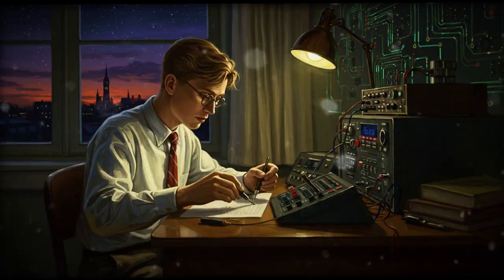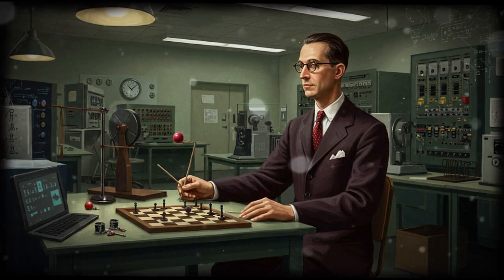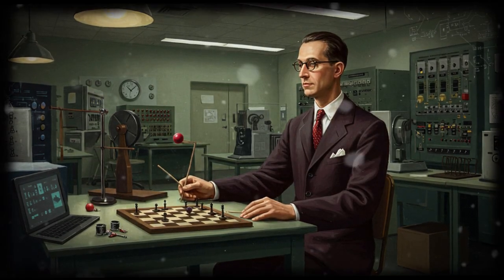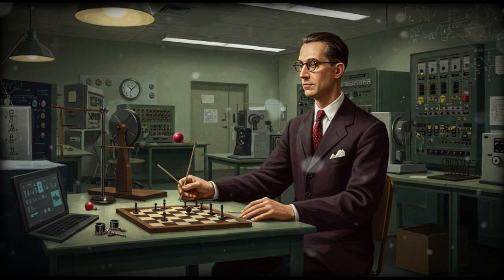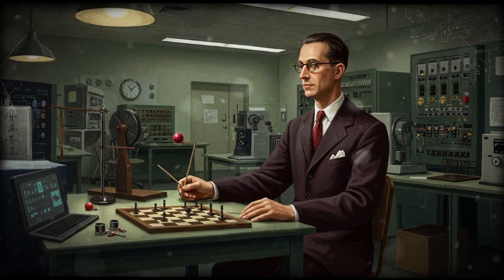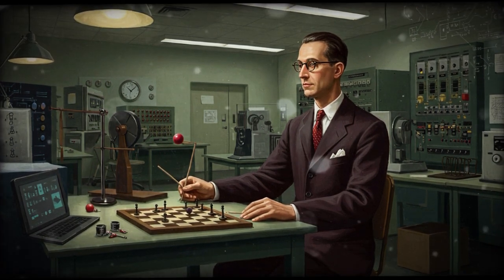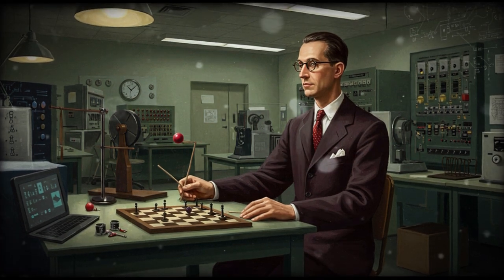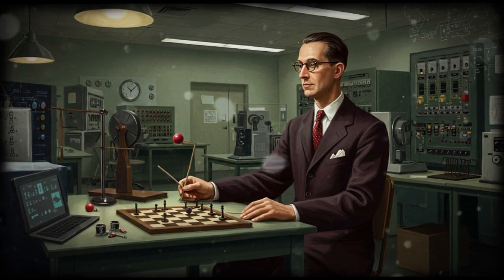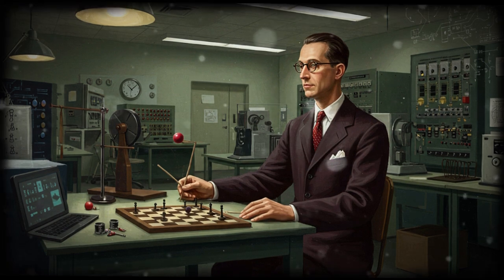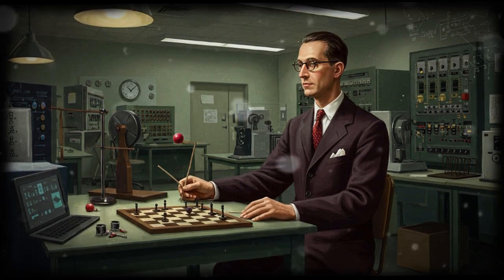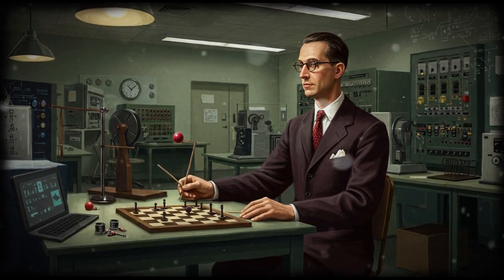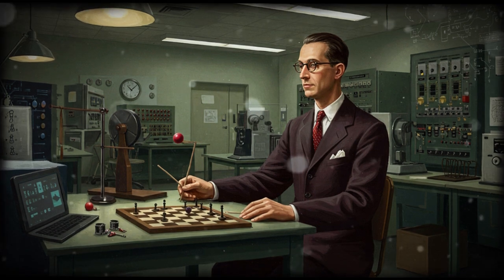By the 1950s, Claude Shannon had changed the way we understood communication. Now, he turned his attention to something even more mysterious: thinking itself. Could a machine make decisions? Could it learn from patterns? Could it solve problems, not just calculate? These weren't abstract questions for Shannon. They were puzzles. And he was always up for a challenge.